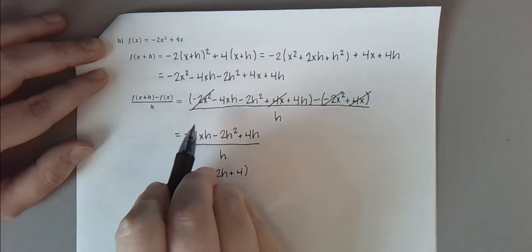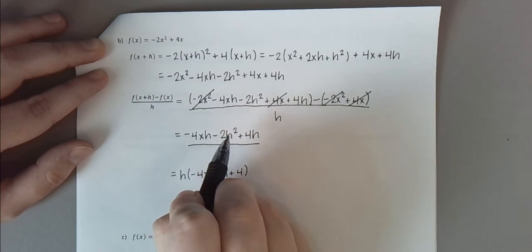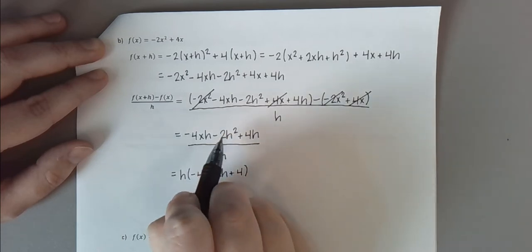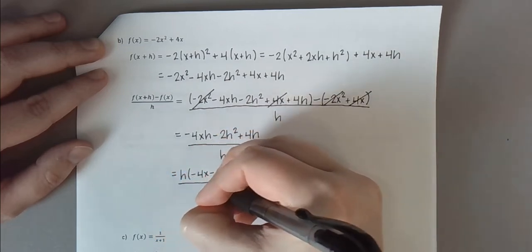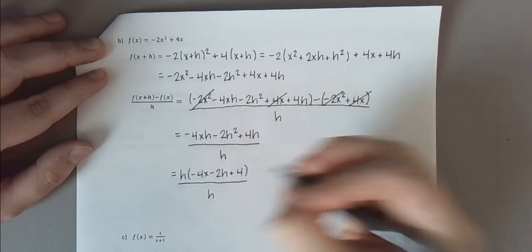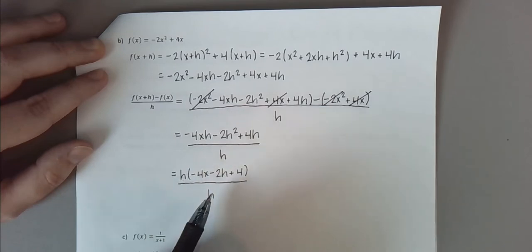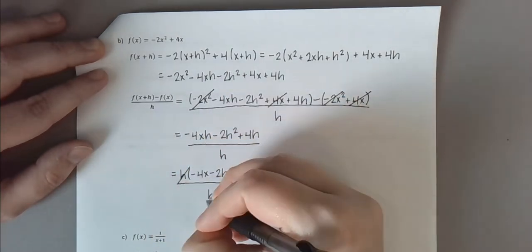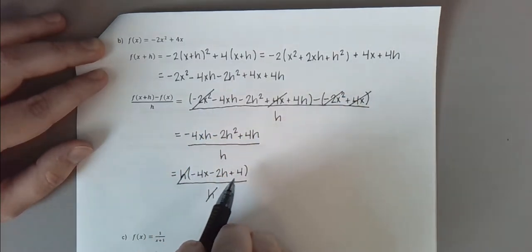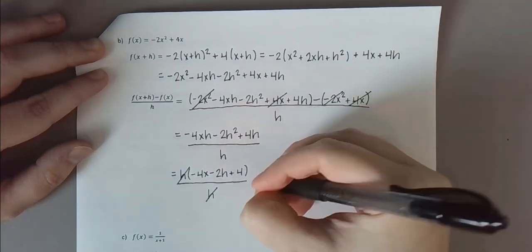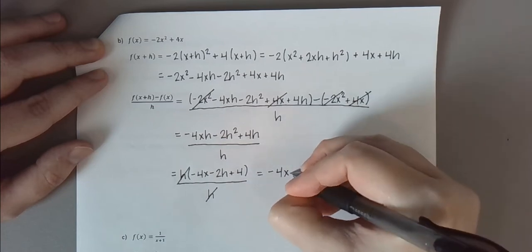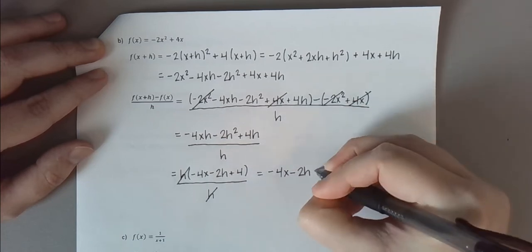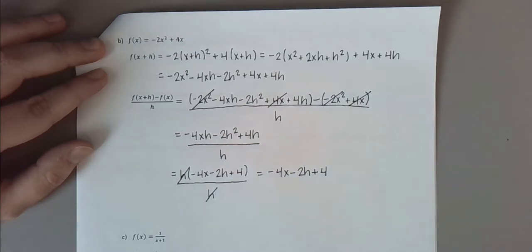That's going to leave us with negative 4x from the first term. We have two h's here, so one left, so negative 2h, and then positive 4. And again, all of that is divided by h. So now that common factor divides out, reduces, and we're left with that remaining factor in our numerator. So our difference quotient simplifies to negative 4x minus 2h plus 4, and we can leave it like that.